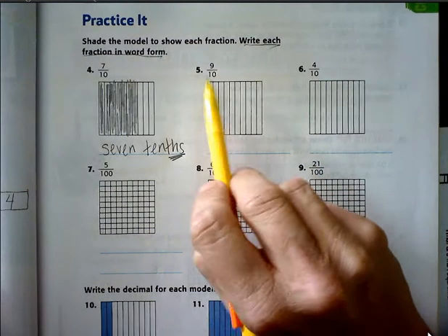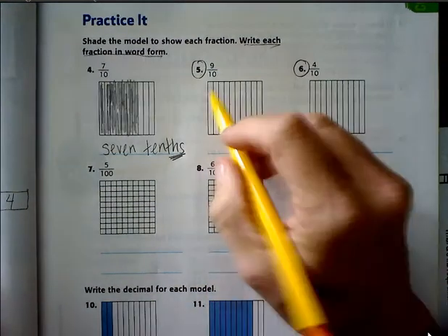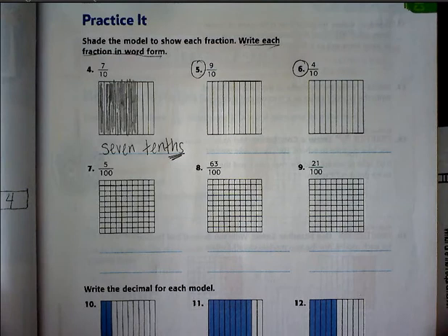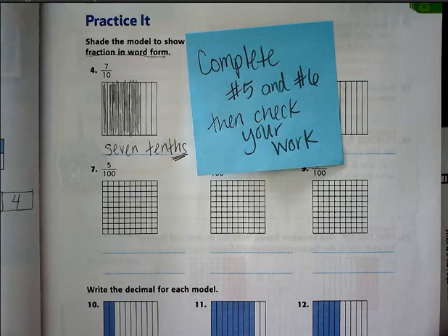I want you to pause the video, complete 5 and 6, and then check your work.